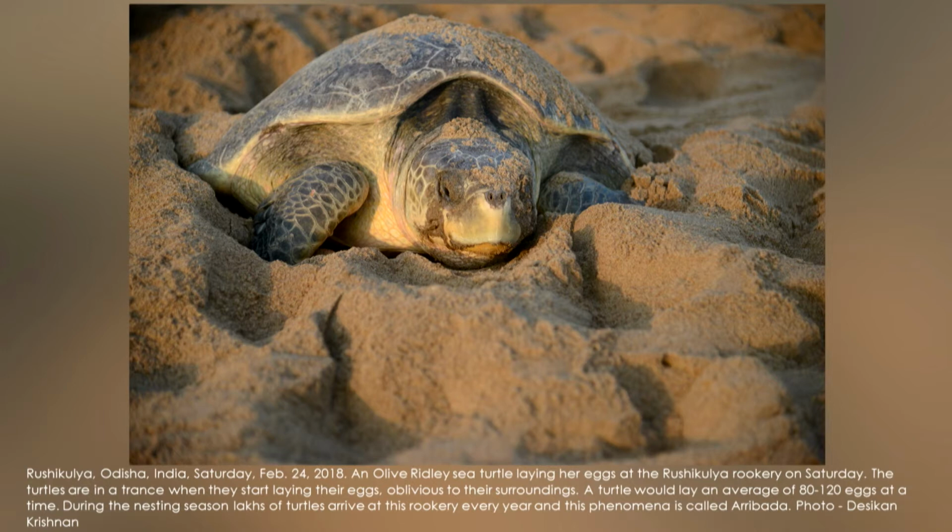Another photograph, if you look at the yellow light, taken early morning, the yellow light we have seen earlier when we were discussing color and times of the day. This was shot early in the morning, so you get that yellow ray, and the caption again gives you all the 4 W's. Then something more than the previous picture of it laying the eggs: the turtle being in a trance when it's laying its eggs.